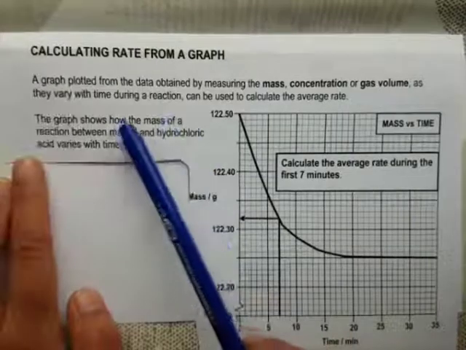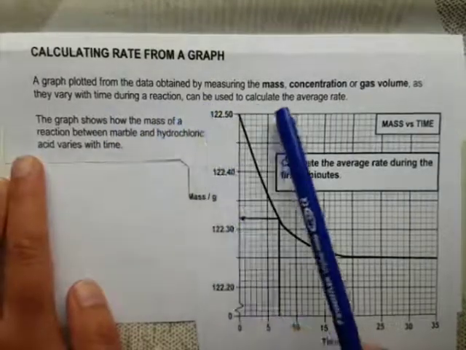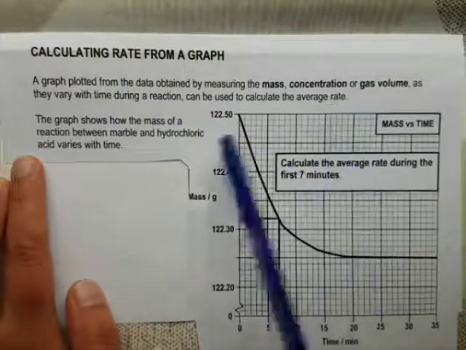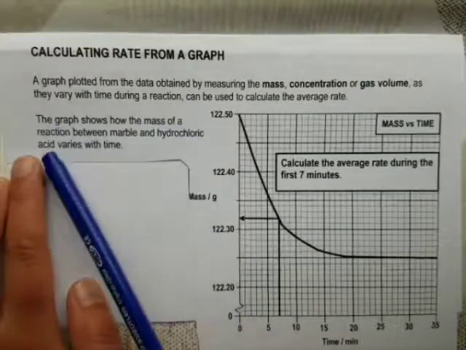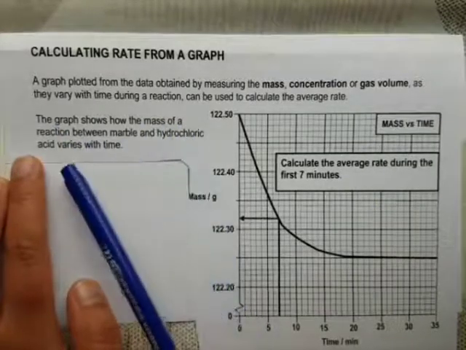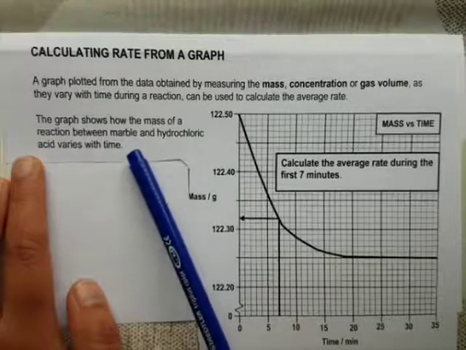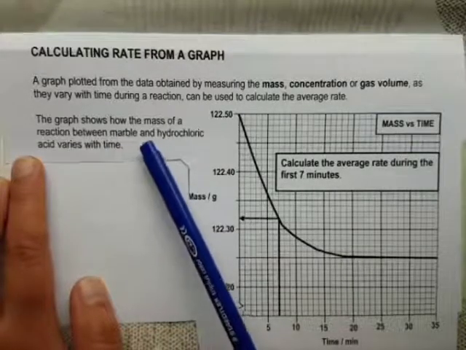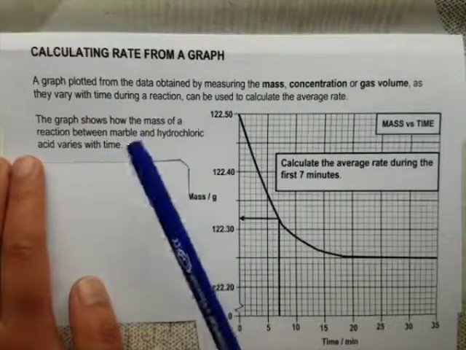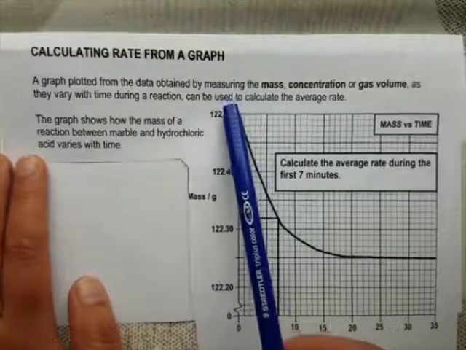So the question says, a graph plotted from the data obtained by measuring the mass, concentration or gas volume as they vary with time during a reaction can be used to calculate the average rate. This graph shows how the mass of a reaction between marble and hydrochloric acid varies over time. Marble's just the common name for calcium carbonate. So we should be quite familiar with this type of graph.